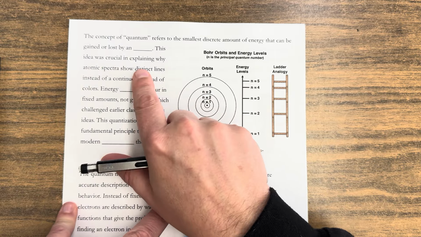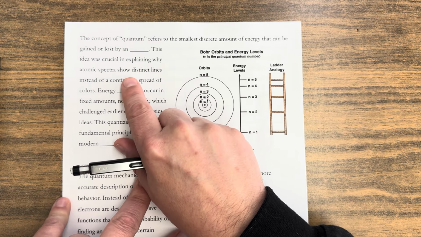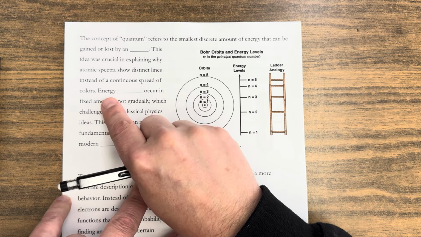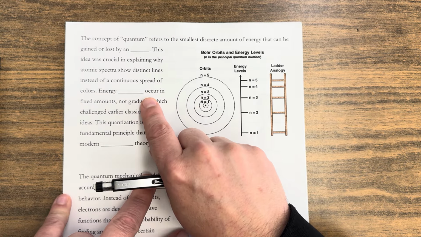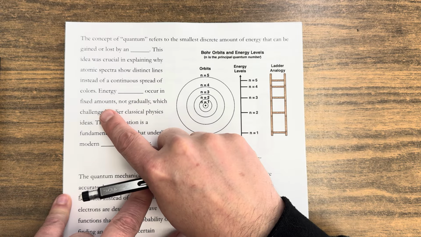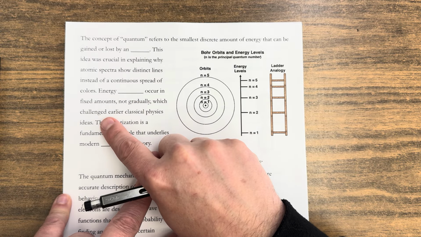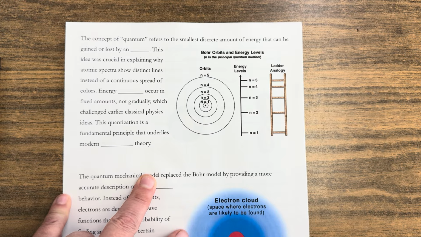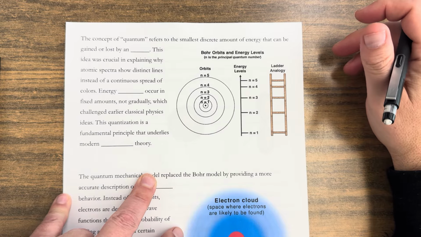This idea was crucial to explaining why atomic spectra show distinct lines instead of a continuous spread of colors. Energy changes occur in fixed amounts, not gradually, which challenged earlier classical physics ideas. So again, we're learning more and more the more evidence we collect.